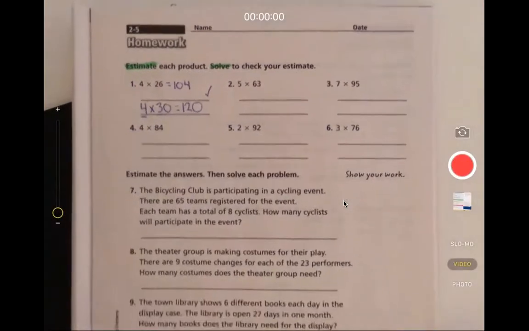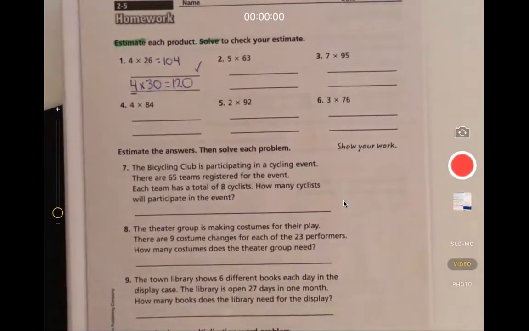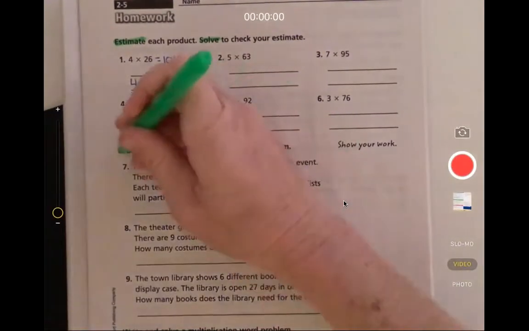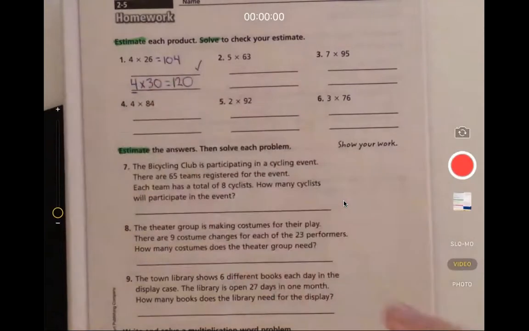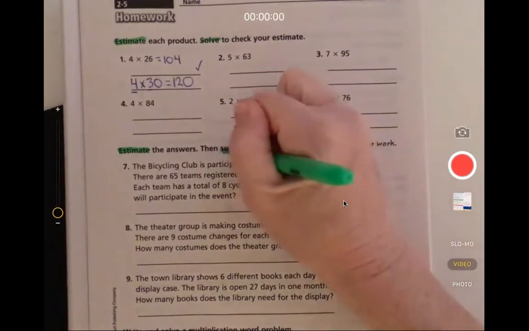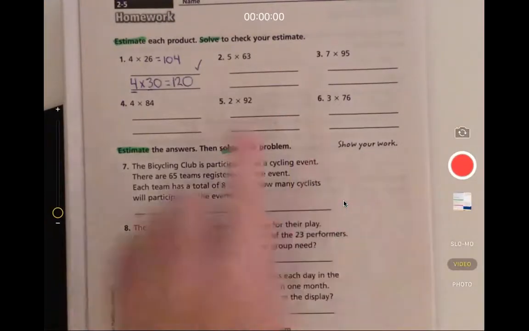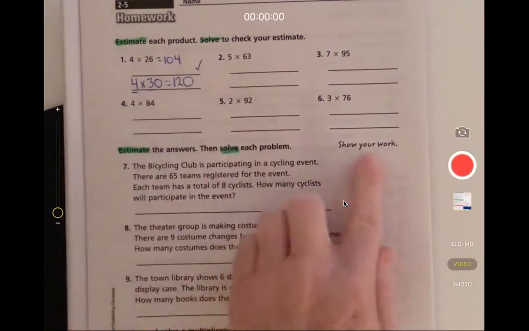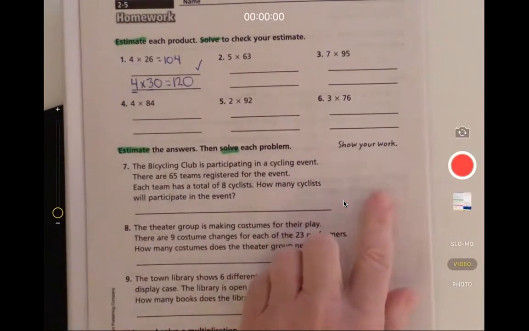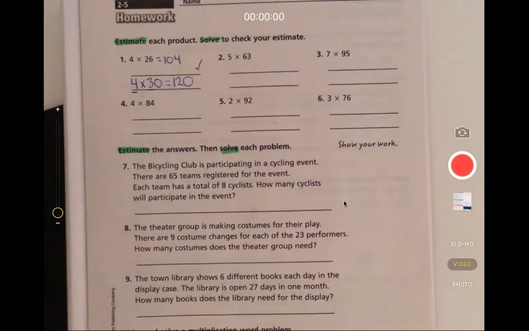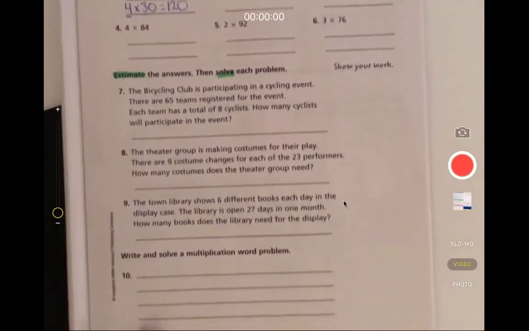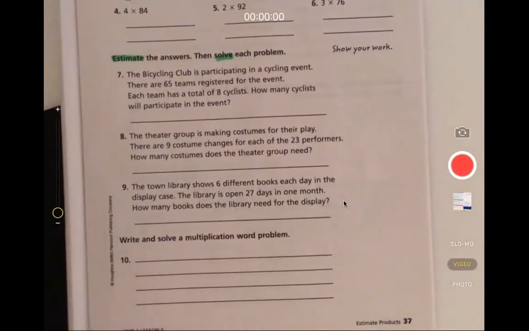As you move down the page, now they're just turning them into word problems. So again, the directions: estimate the answers and solve. In the work over here, I want to see your estimated equation, just like we did up here, and then show what you did to solve these problems. At the bottom, don't skip this one.